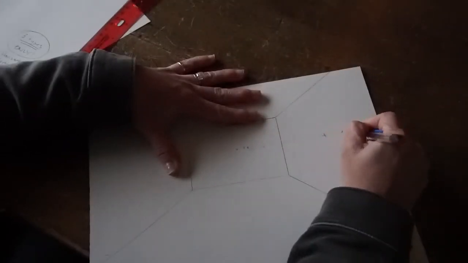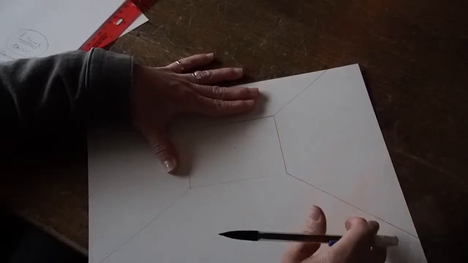Squeaky table here. This table needs to be refinished. Just choosing not to do it until my kids are a little bit older.